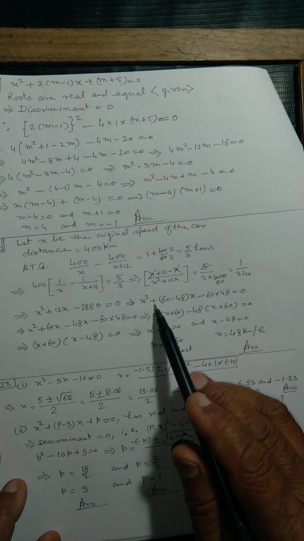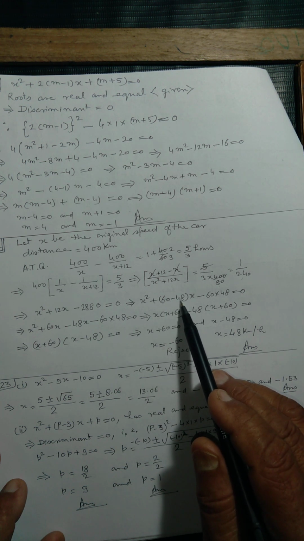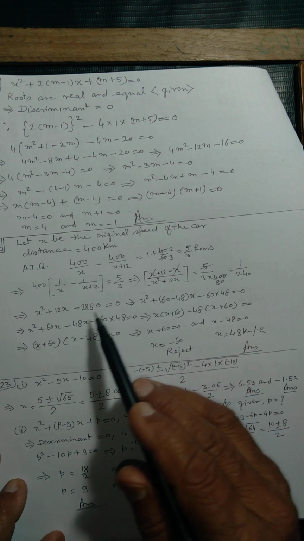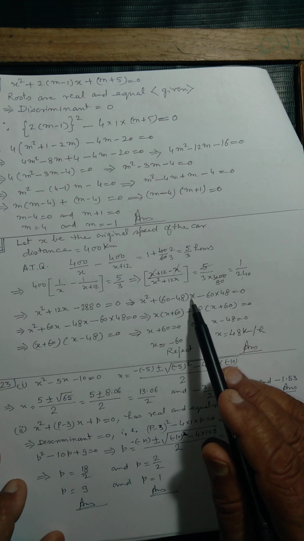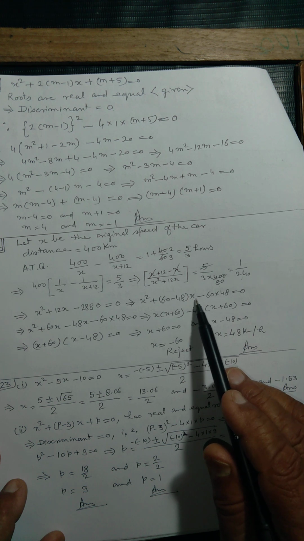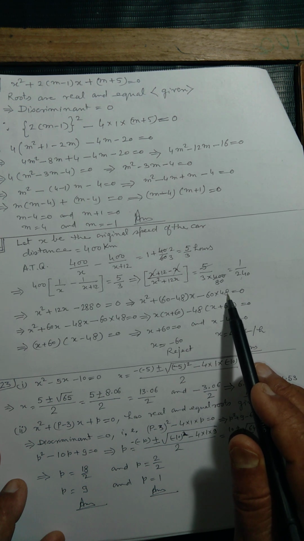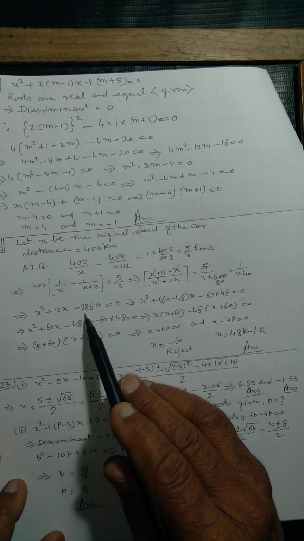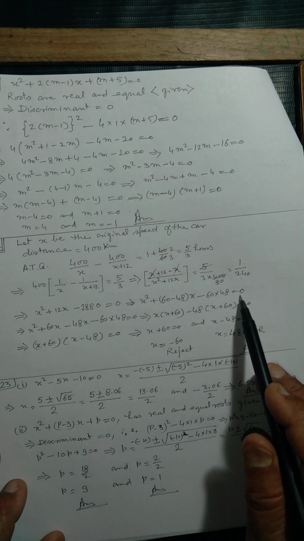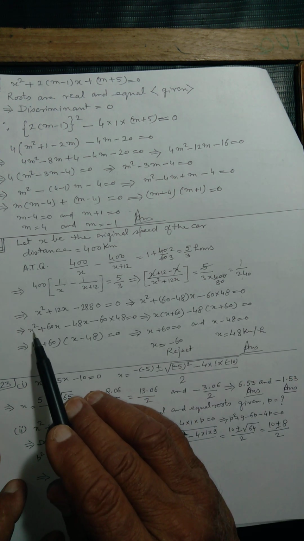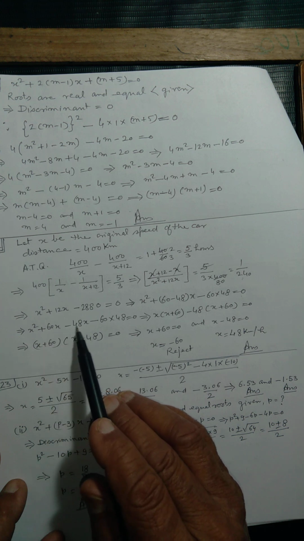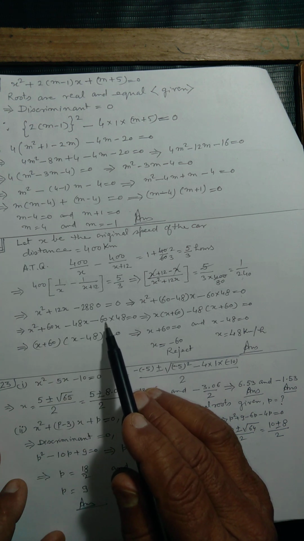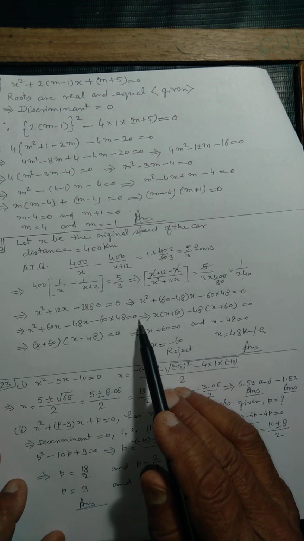So 60 minus 48 is 12, and write down x square plus 60x minus 48x minus 60 into 48 in place of 2880, equal to 0.